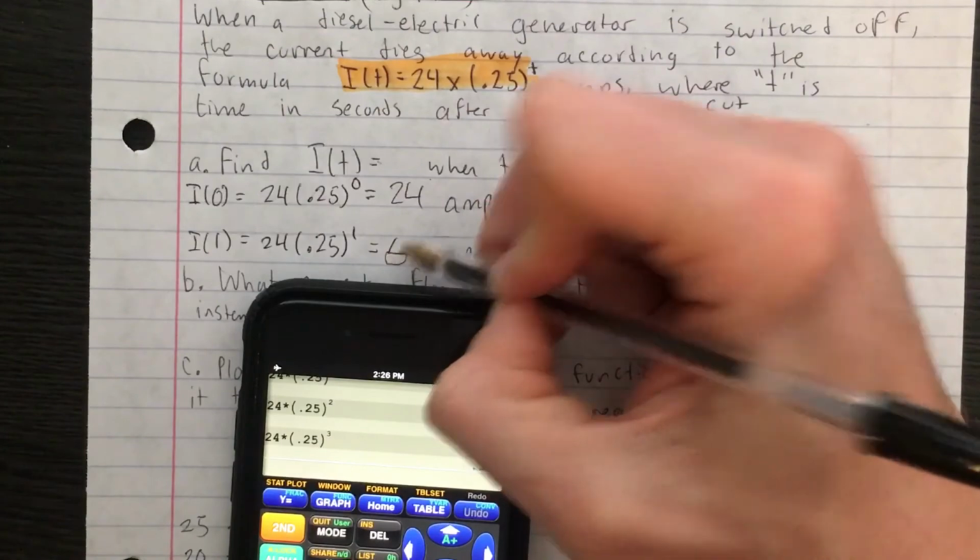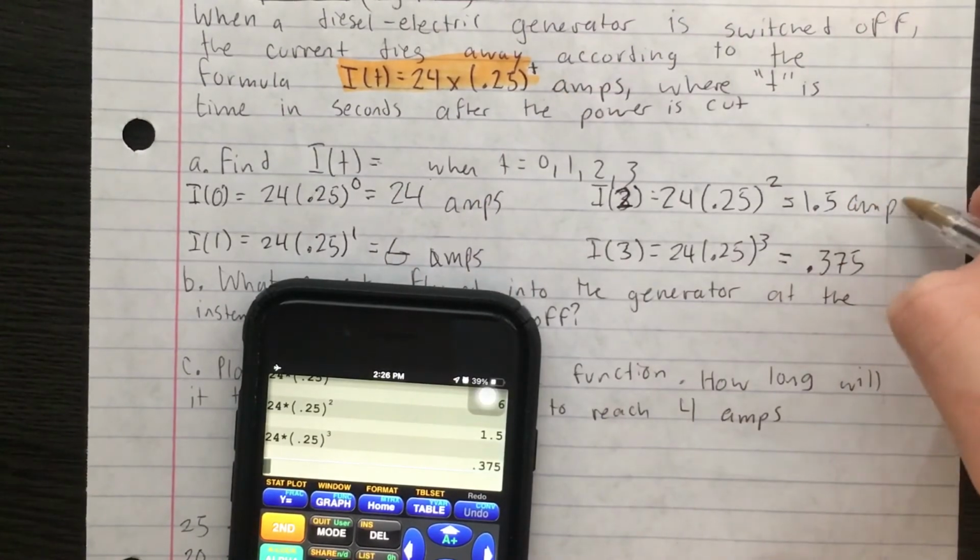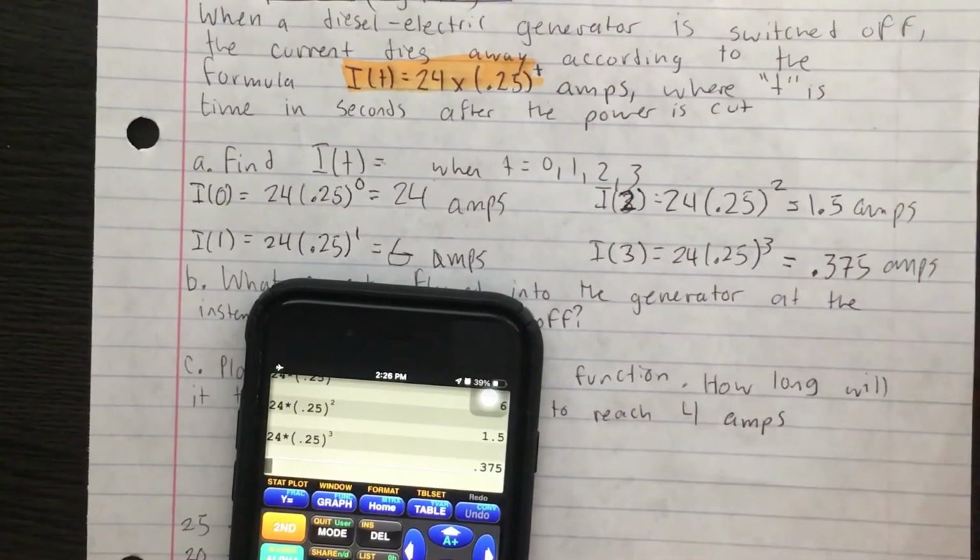What a terrible 6 that was. These are all in amps. We're amped up.